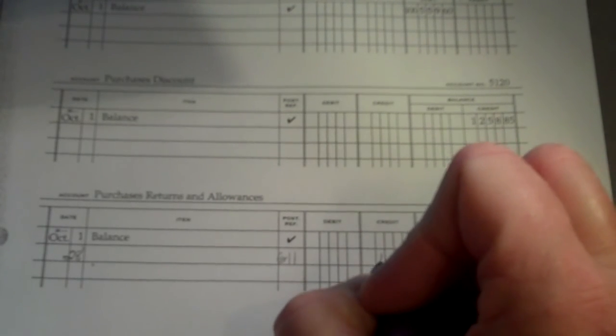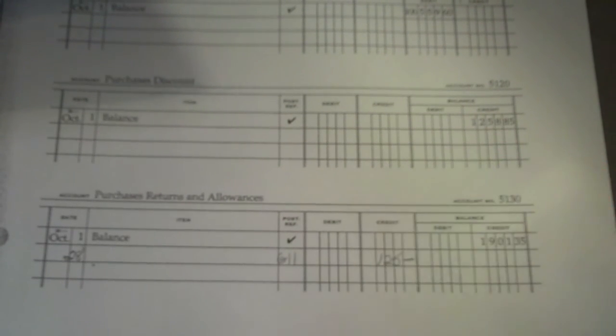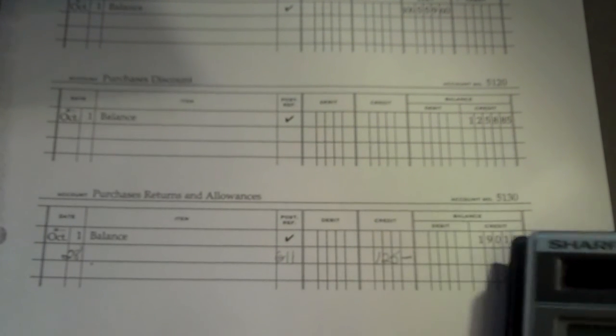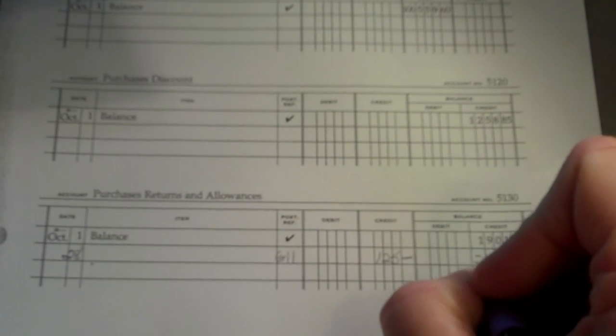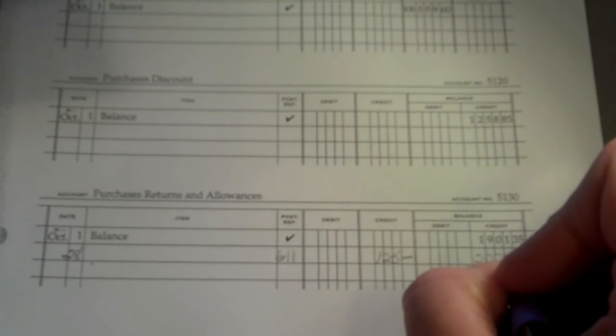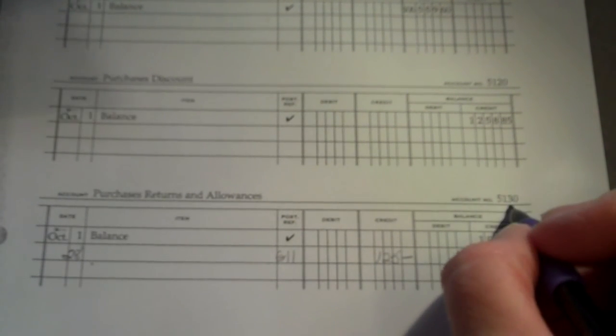It's a credit of $125. They're both credits. It's my credit balance and my credit entry. $1,901.35 plus $125 is $2,026.35. Account number 5130 goes back in the post-reference column.